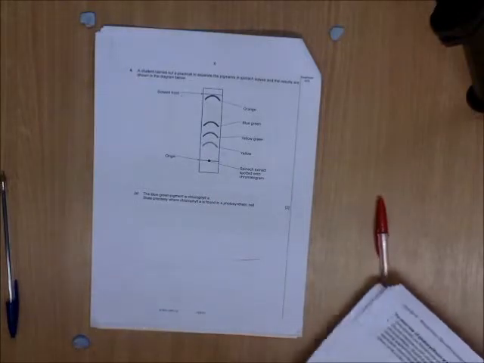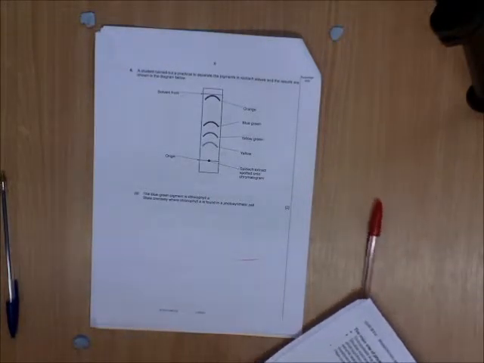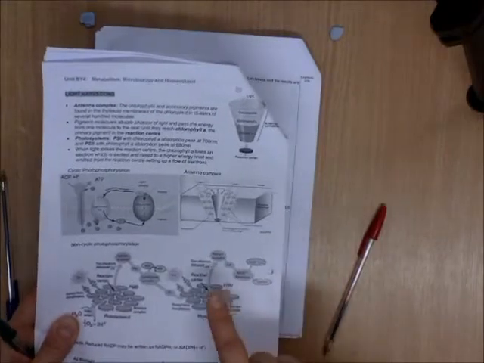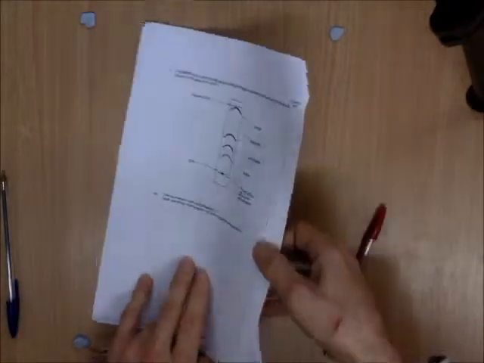So hopefully you've got your photosynthesis notes and you're going, where do I actually find this stuff? So it's all to do with the light dependent reaction, and then can you find on these diagrams somewhere where chlorophyll A is going to be. So that's just in your notes.